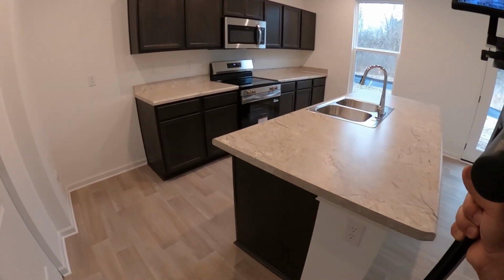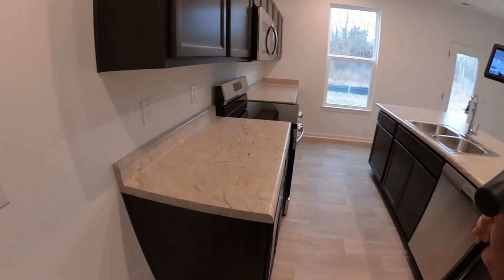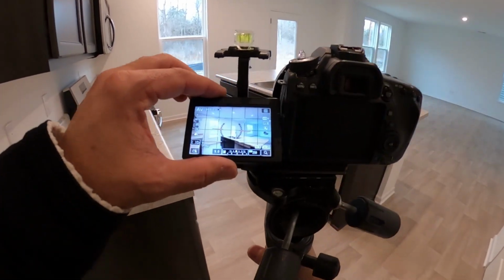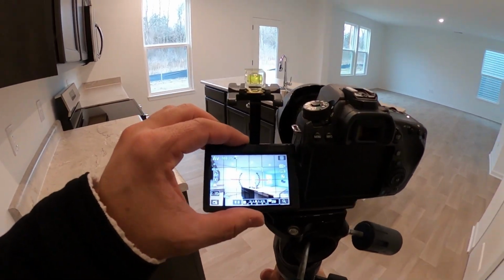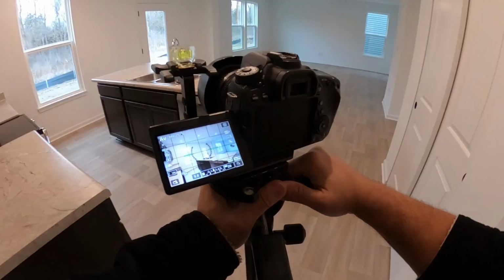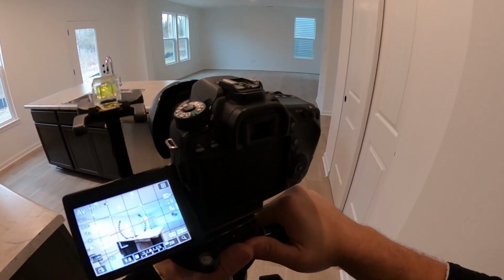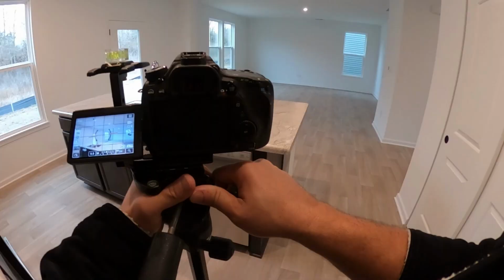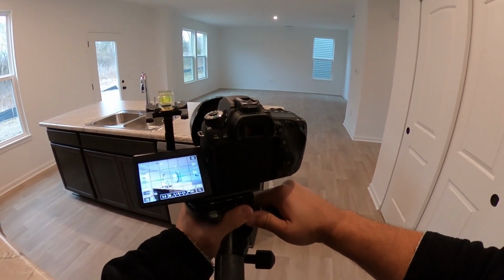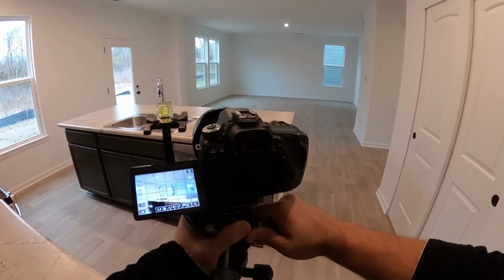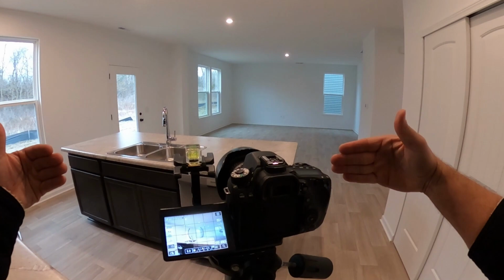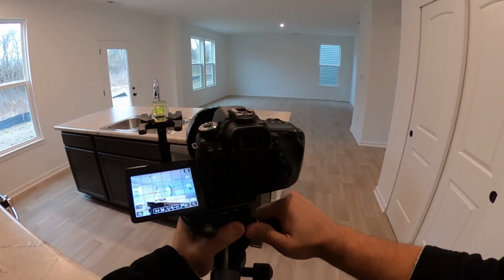Perfect. All right, so this is just for my own, for some reason I like to do this kind of shot right here. It gives an idea of what it would look like if you're looking from behind the counter into the living room, right?